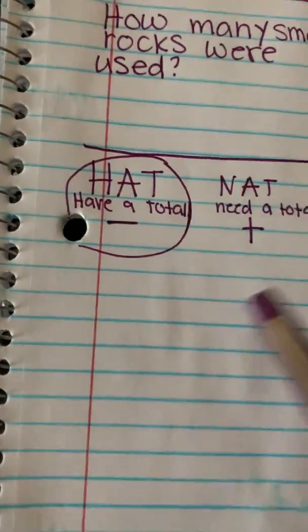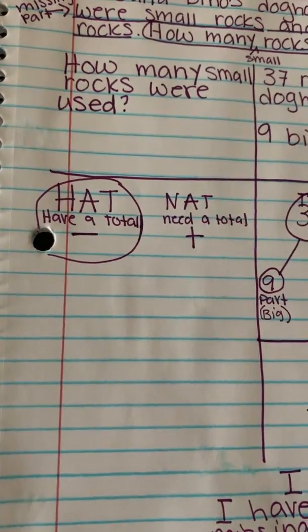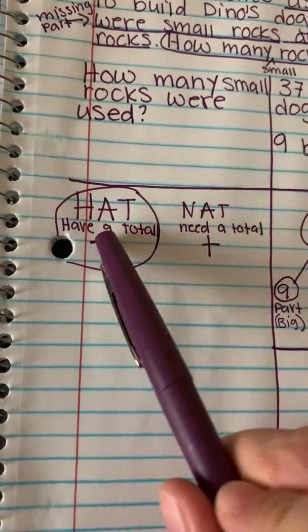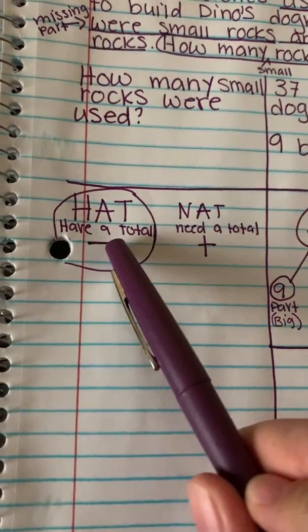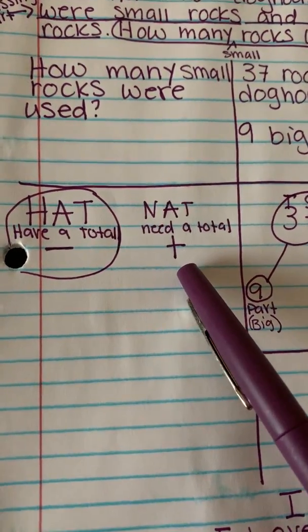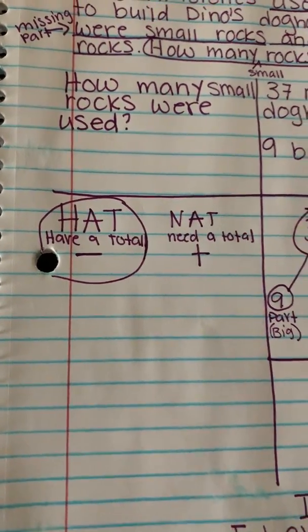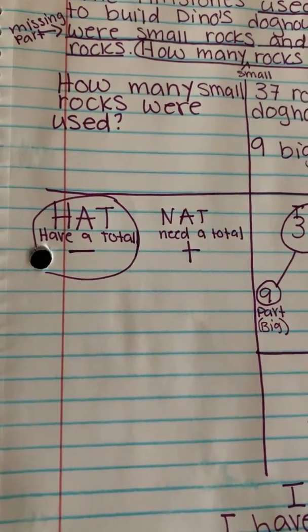In this box down here, they choose hat or nat. Hat stands for you have a total, and when you have a total, you're going to subtract. And nat stands for you need a total. And when you need a total, you're going to add. So this really helps students identify which operation they need to do to solve the word problem.